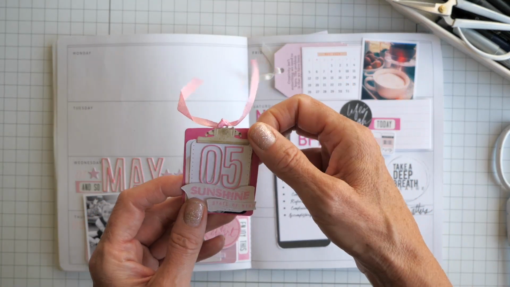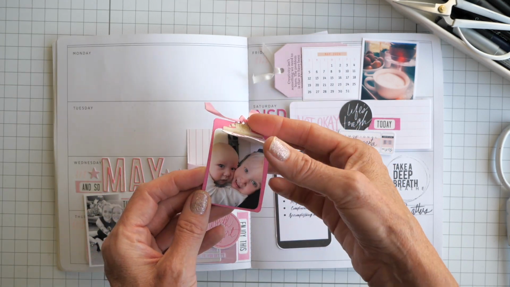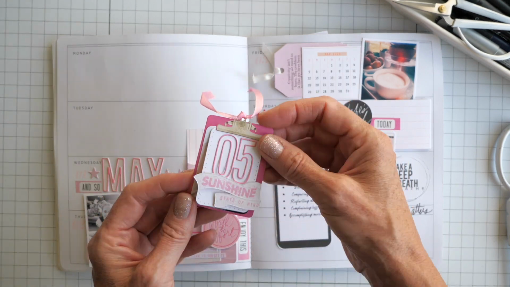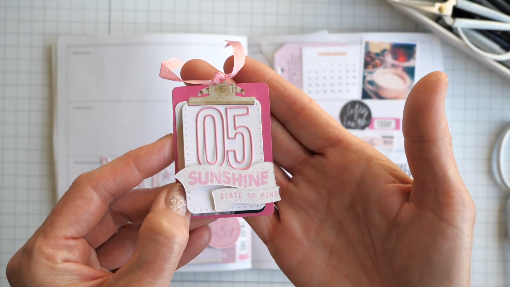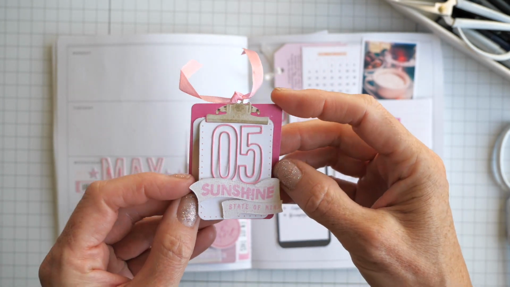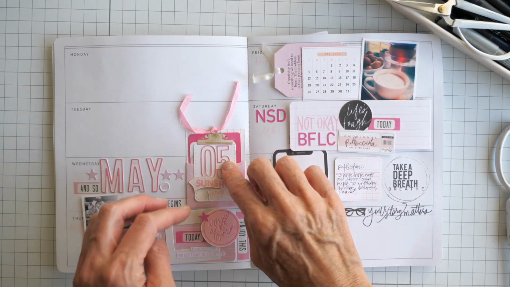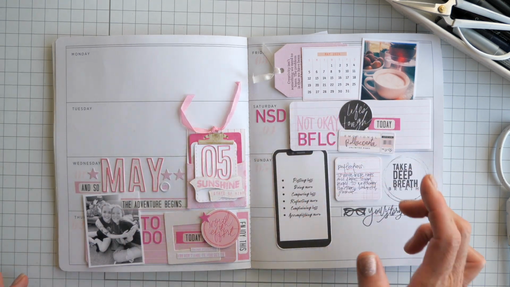And then these clipboards came with the May kit. So I layered a photo and then this little journal piece that came with it, but I just created an embellished cluster on it with stamps from the May update stamp and then more Destination Alphas, the numbers there.